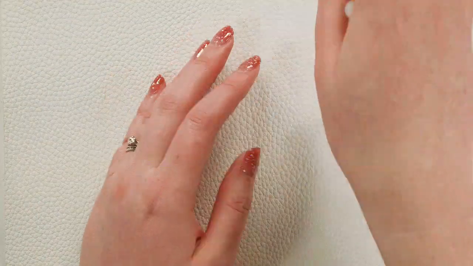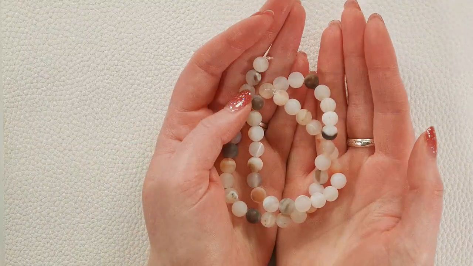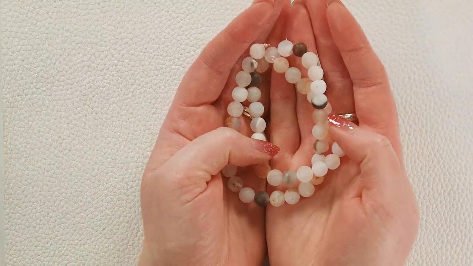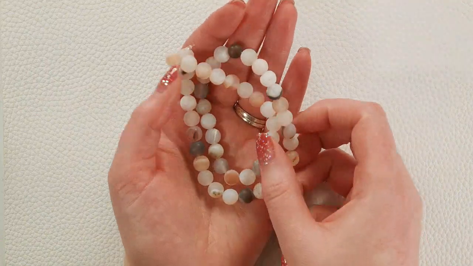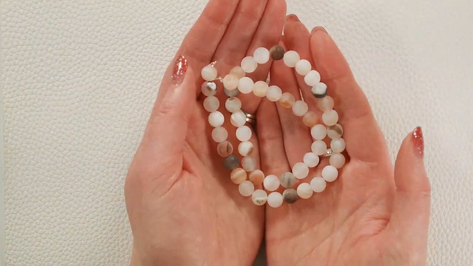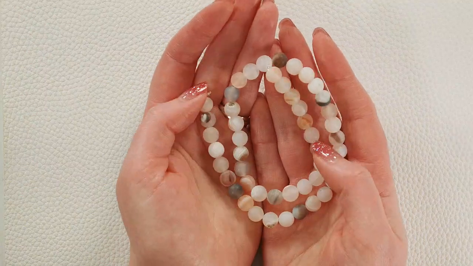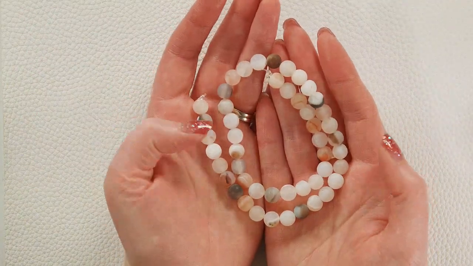Okay. Here's some natural white agate. So if you have those gorgeous brightly dyed strands, this is a matte strand. So if you have like the gorgeous brightly dyed agate, it probably began its life looking something like this. This is a natural agate before it's been dyed. And it is very nice.